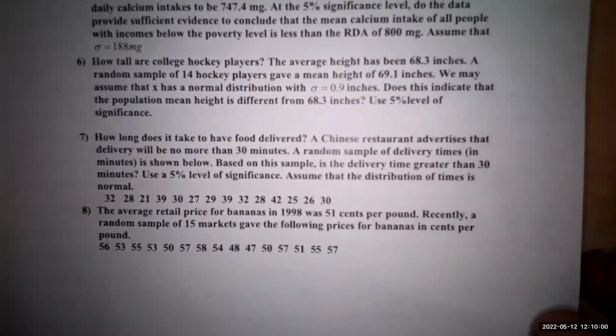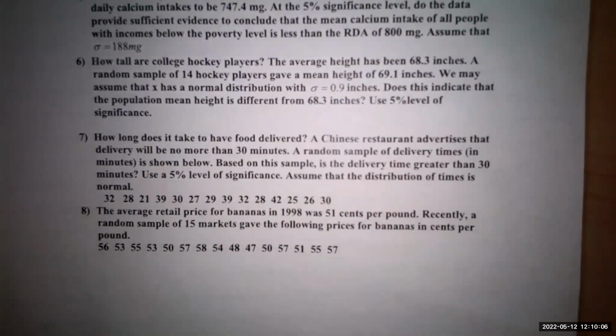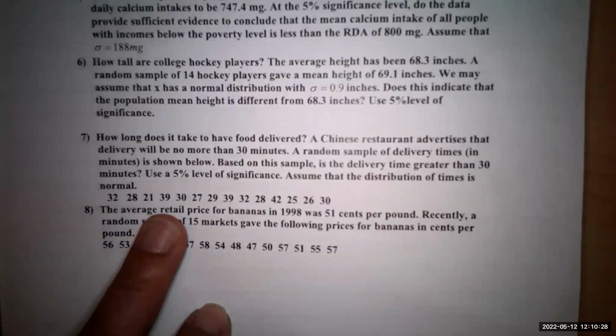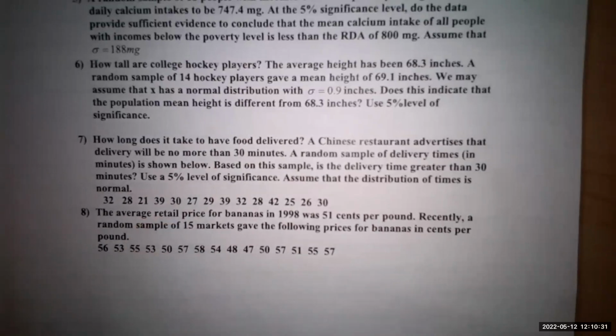You see, in the case of the t-test, most of the time the exact sample would be given to you. You see these numbers. What is this? They talk about food delivery. How long does it take to have food delivered? A Chinese restaurant advertises that the delivery time is not going to be more than 30 minutes. That's a claim on average. We want to check it. So a random sample of delivery times is given here. So we check a number of them.